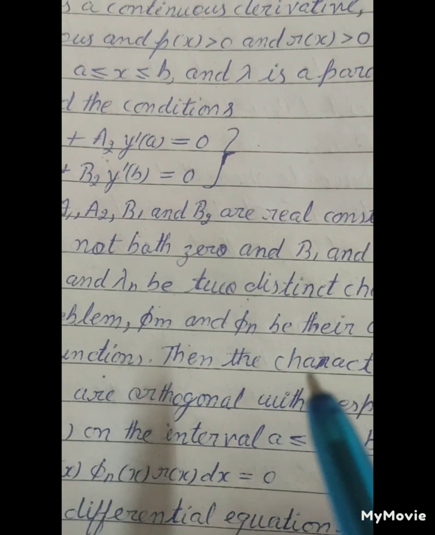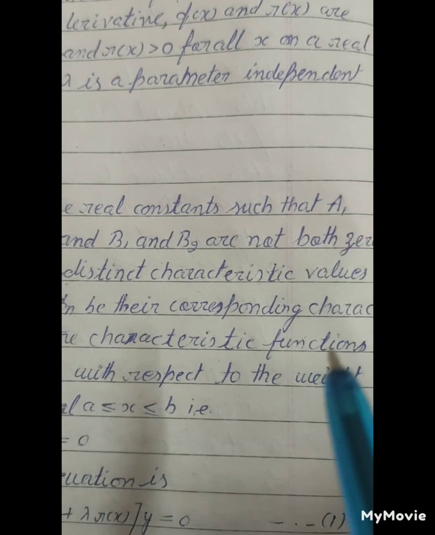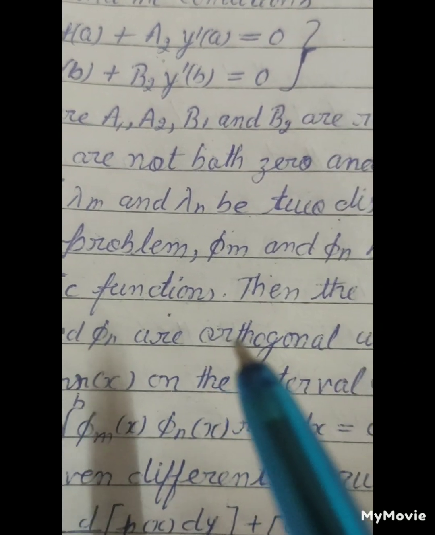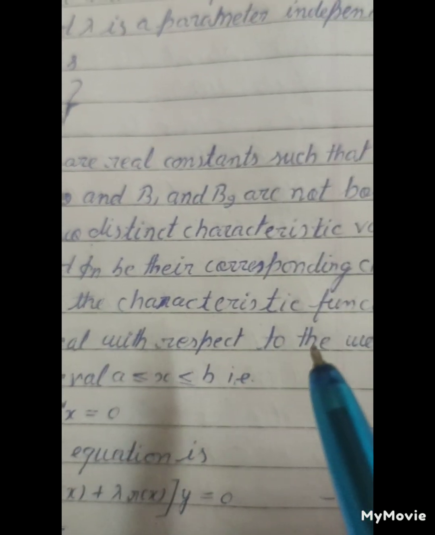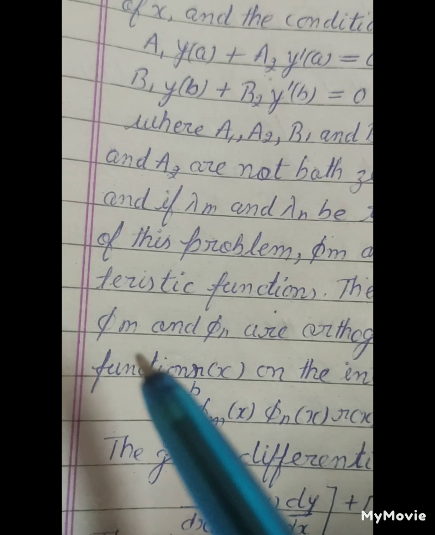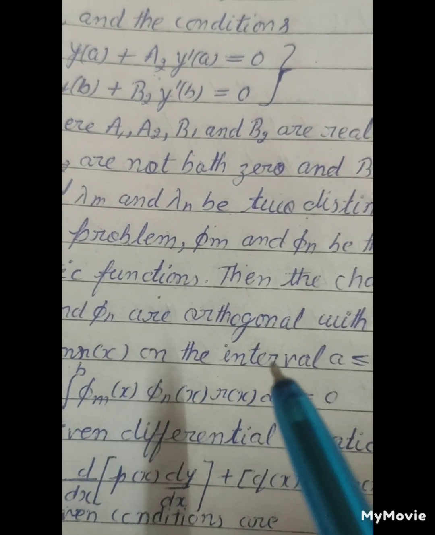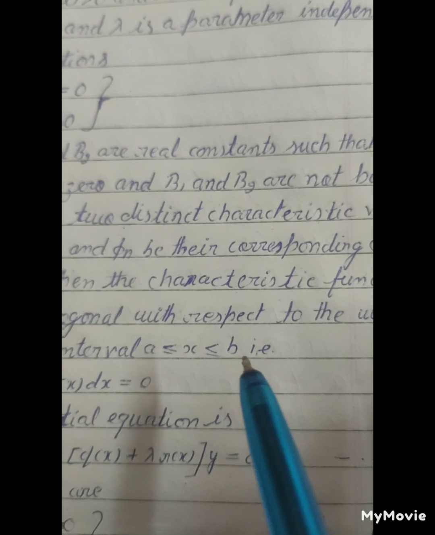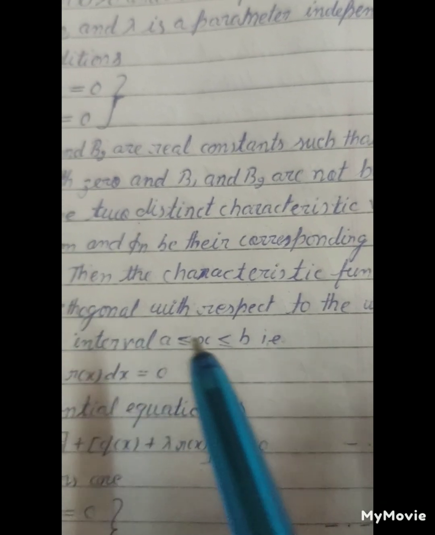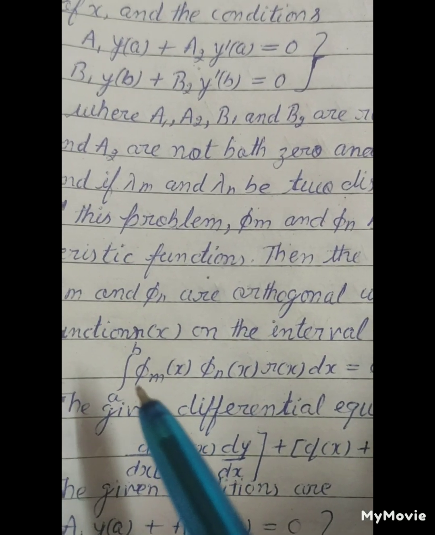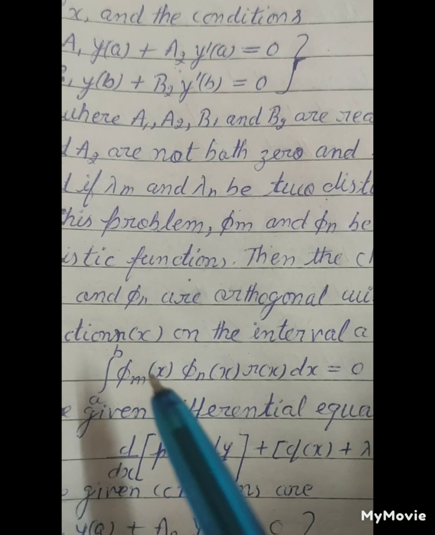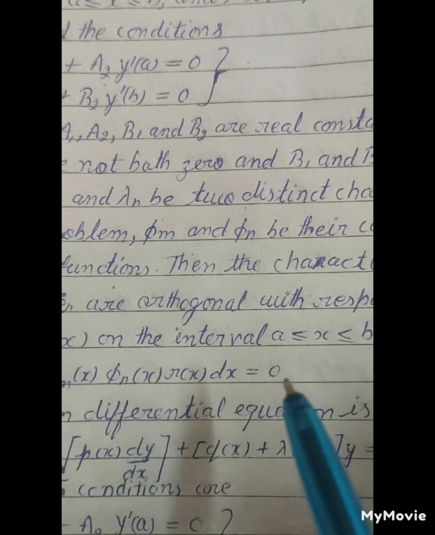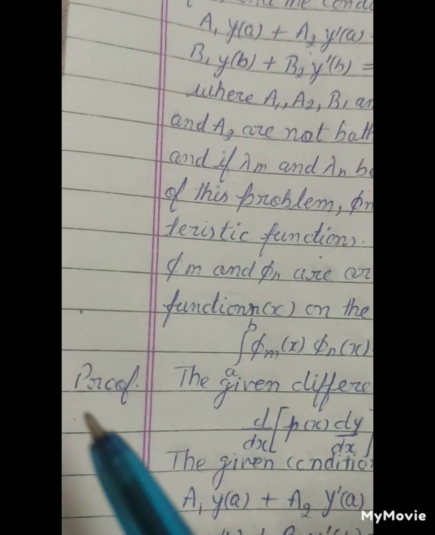functions, then the characteristic functions phi_m and phi_n are orthogonal with respect to the weight function r(x) on the interval a is less than or equal to x is less than or equal to b, that is, the integral from a to b of phi_m(x) phi_n(x) r(x) dx equals 0.